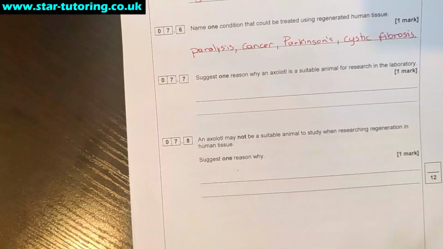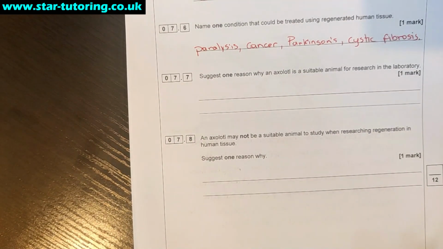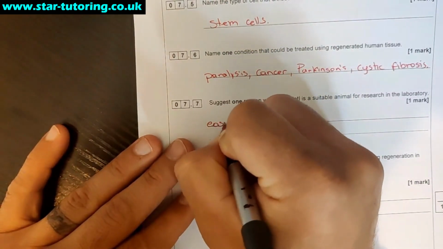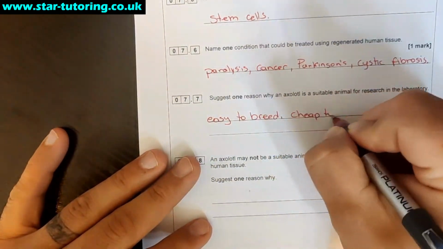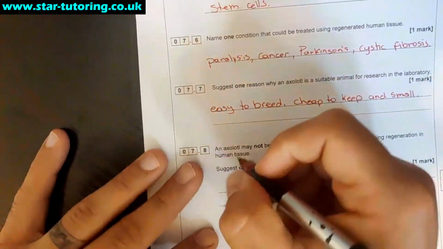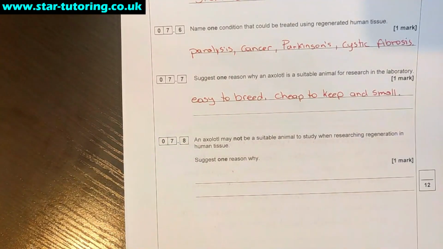7.7. Suggest one reason why an axolotl is a suitable animal for research in a laboratory. So it is very easy to breed. It's very easy to maintain. It's cheap to keep. Okay, they are very small as well, and they don't take up too much space. Right, it's not an endangered species as well, and they reproduce fairly quickly, so there's quite a few benefits of having them in a lab. There you go, any of those will give you the answer.